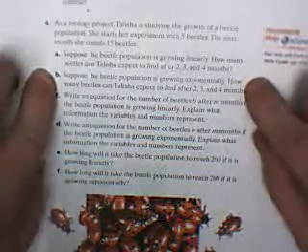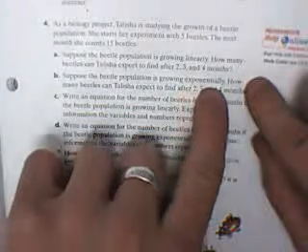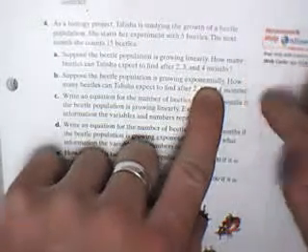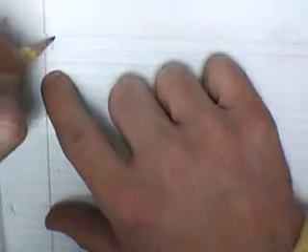Part B is the exact same question, only it says assume that the population is growing exponentially. And we know that if it's exponential, then it's actually going to be multiplying. So I'm going to set up those tables, and that'll be the extent of my work that I do for today. So I'm going to put number 4 here.